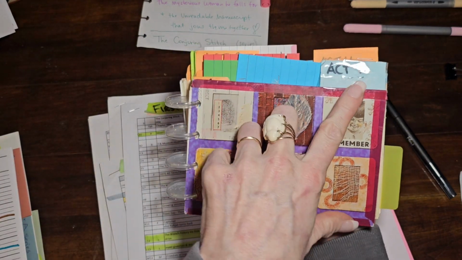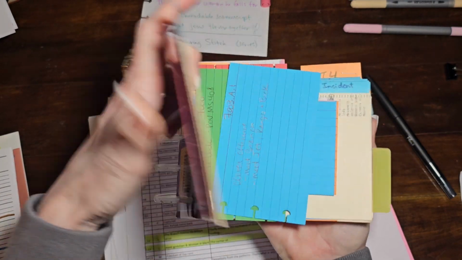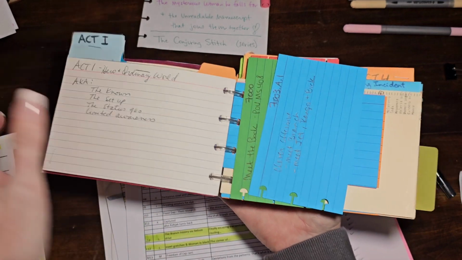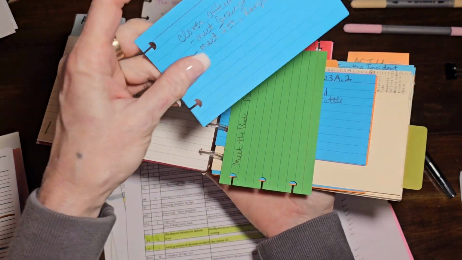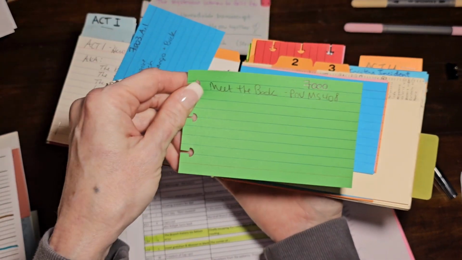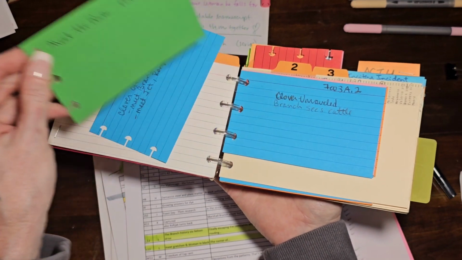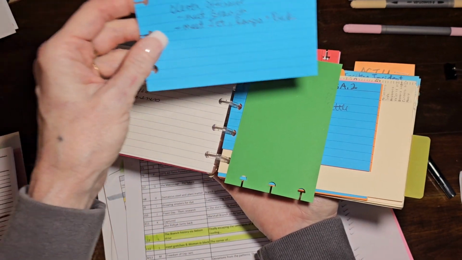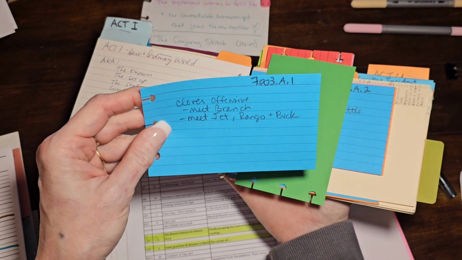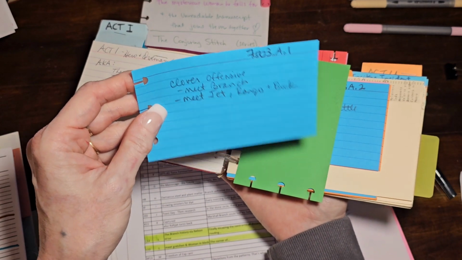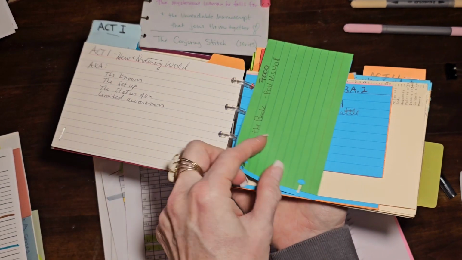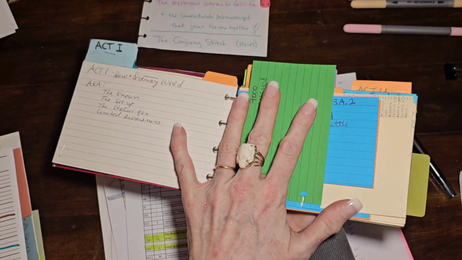In that way, I'm looking at Act 1. I can say, okay, what needs to happen in Act 1? Well, I've got a card that says meet the book. So I know that that needs to happen in Act 1. And I've got a card that says Clover offensive, meet Branch, meet Jet, Rango, and Buck. So those are characters and items that need to happen in Act 1.